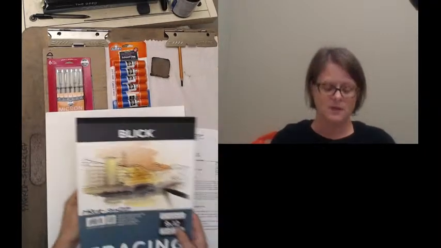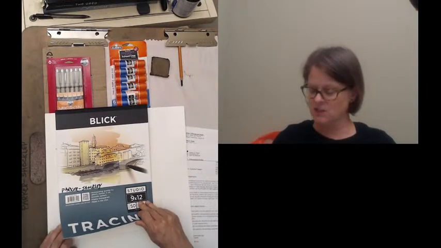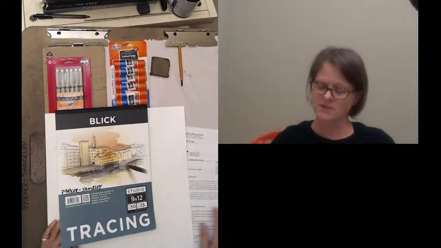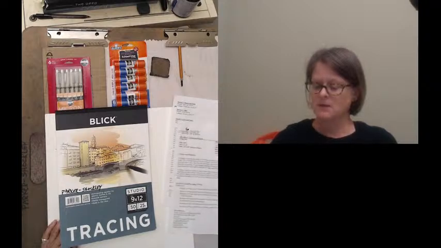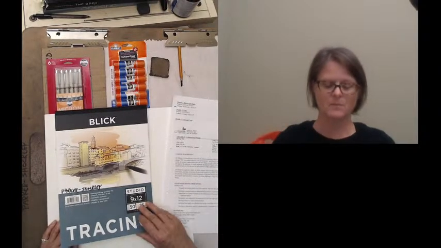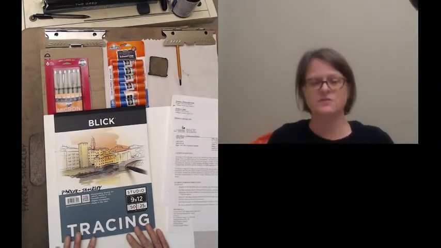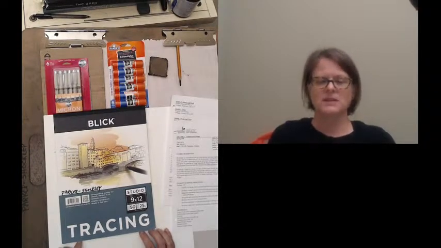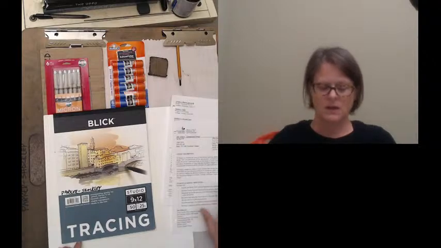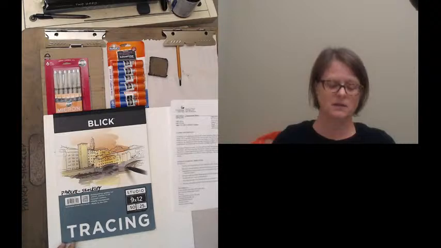Tracing paper. Again, this may not be on your supplies list because I usually hand it out in class, because we use it for this assignment and we use it for the selfie portrait assignments. So I don't have enough of this to hand out to everyone. Don't have enough of it left. So if you can get some tracing paper, 9 by 12, that would be helpful. If you are friends with someone in the class, you can always split it. Get some paper and split it.